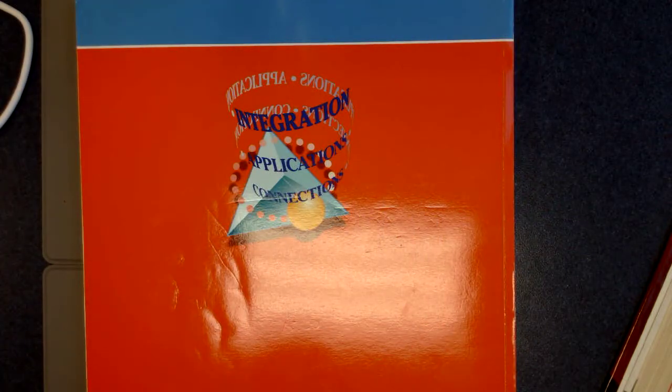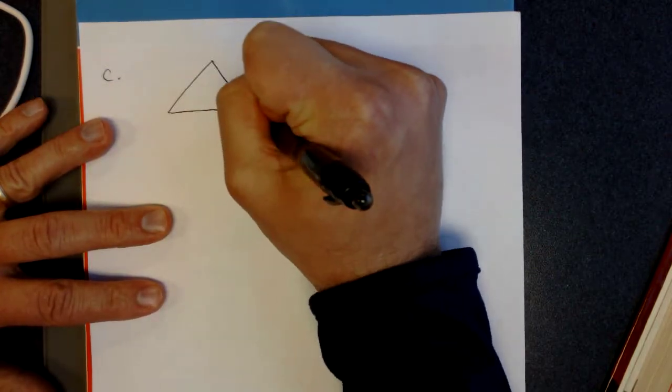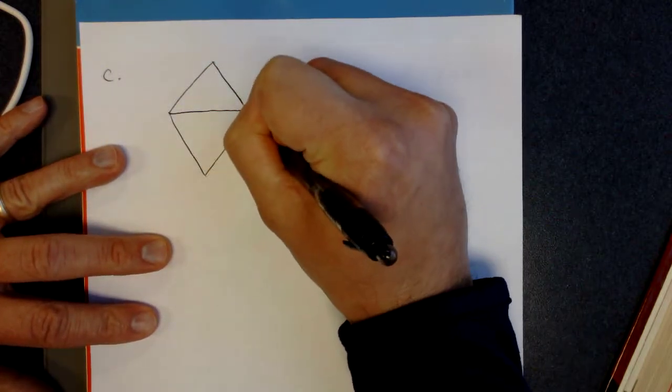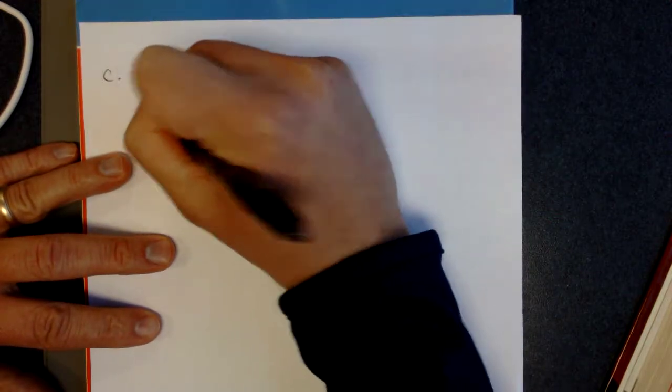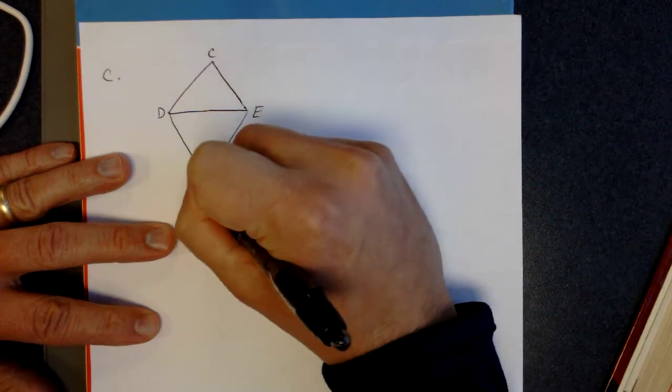I'm going to show you one of these. And this time we're going to have two triangles kind of joined together. We'll call this one letter C. I'm going to put a triangle on top and then another triangle on the bottom. And I'm going to label these vertices C, D, E, and F.